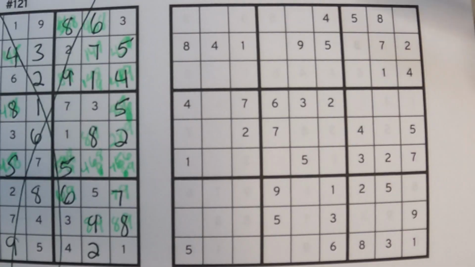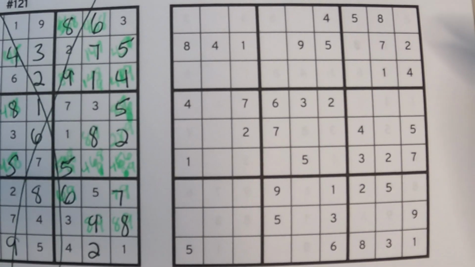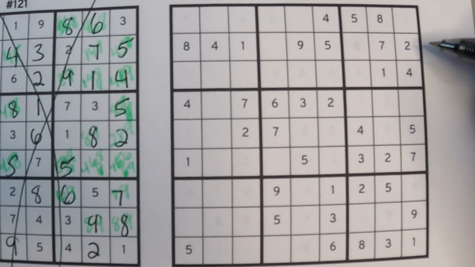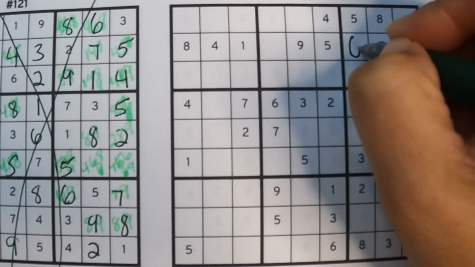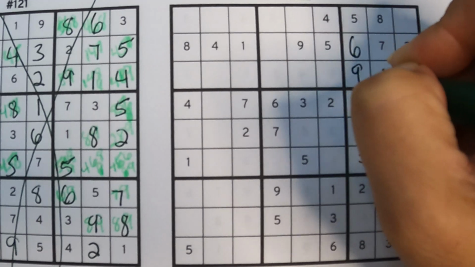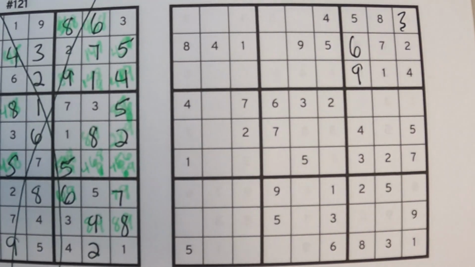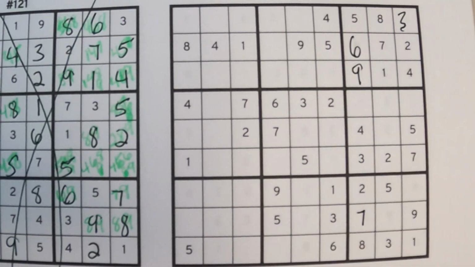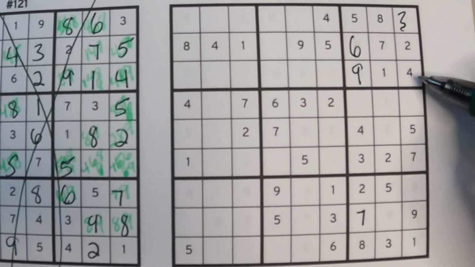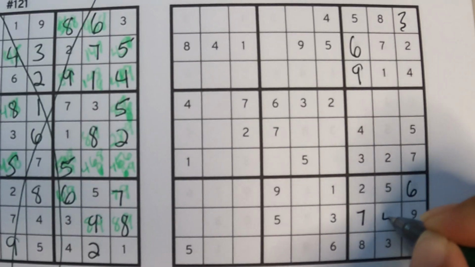Looks like today we're doing puzzle number 122. If we start with this box, we're missing 3, 6, and 9. We've got a 3 here and a 9 here, so this is our 6. That 3 makes this our 9, 3. For this box, we're missing 4, 6, and 7. We've got 4 and 6 here, so this is our 7. 4 here, so 6, 4.